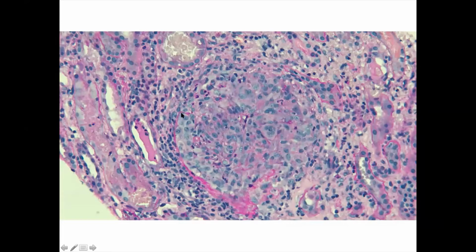There is rupture of Bowman's capsule, and there is a proliferation of parietal epithelial cells, and we have some inflammatory cells in the mix as well. So basically we are looking at a crescent over here. So we have crescentic glomerulonephritis.